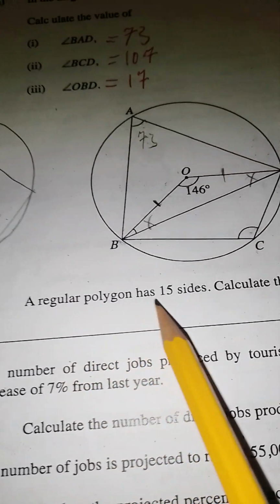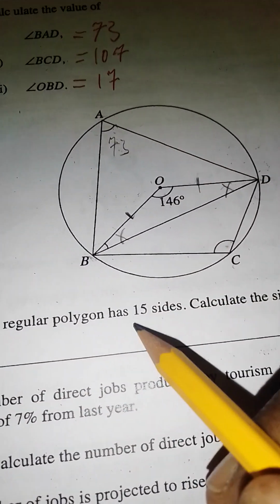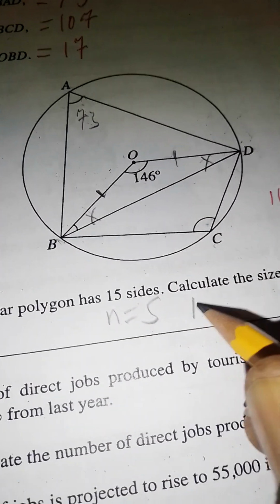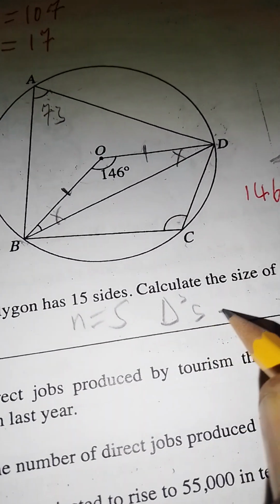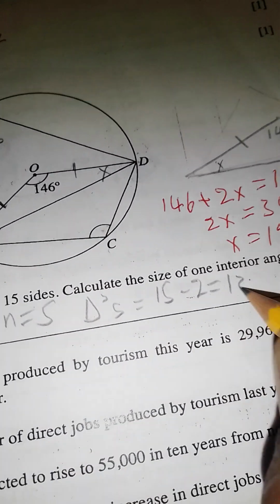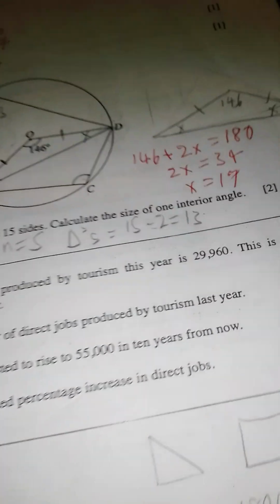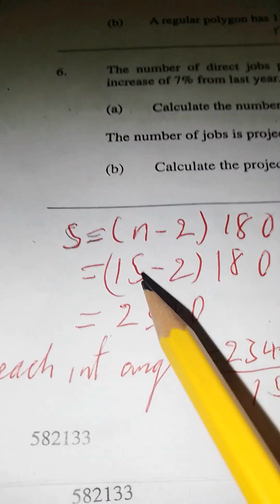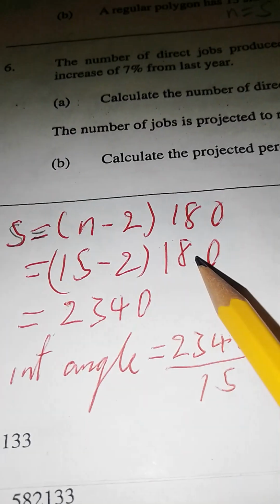A regular polygon has 15 sides, so n is equal to 15. So how many triangles do I have? I've got 15 minus 2. I can form 13 triangles. And each triangle is 180.